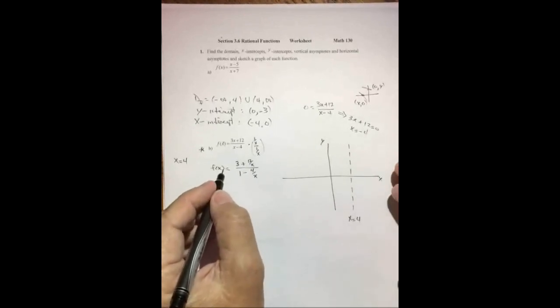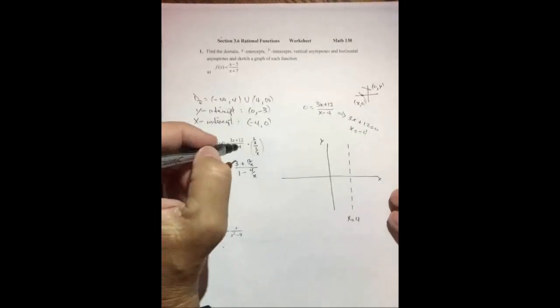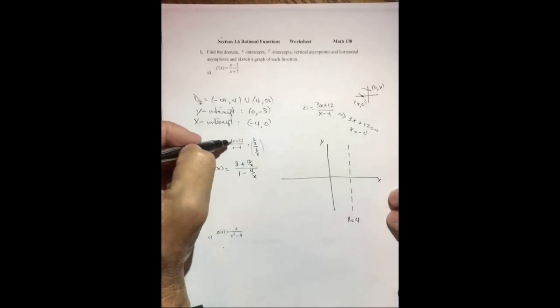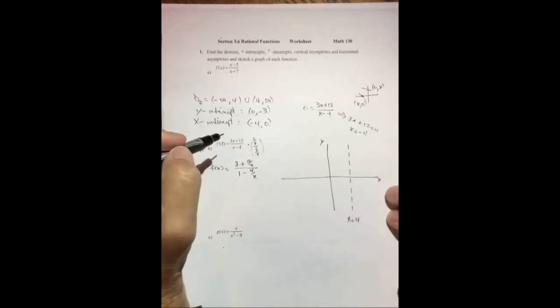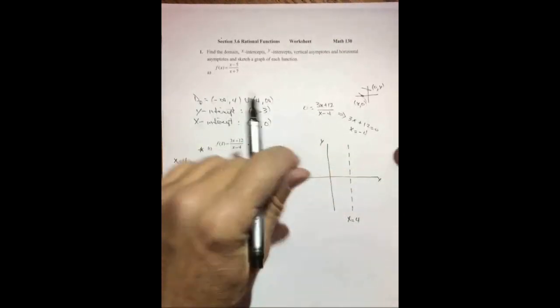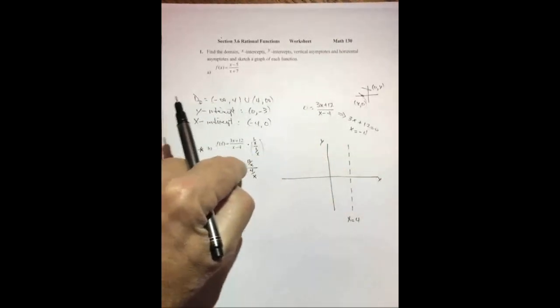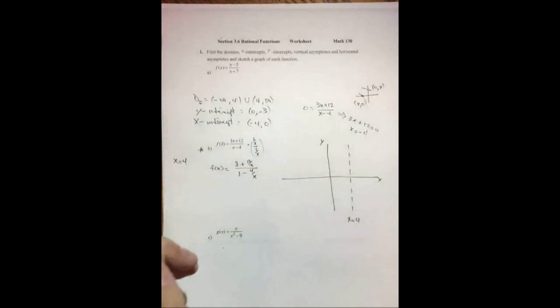Now remember, you're only ever going to have a horizontal asymptote when the degree of the polynomial part upstairs is the same or smaller than the degree downstairs. Here, both are degree 1. So we're going to have a horizontal asymptote. And the horizontal asymptote is addressing the question of what happens as we go way out left and right.